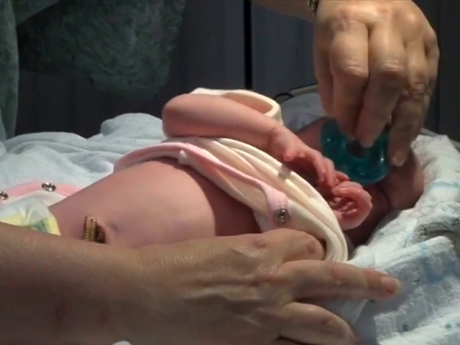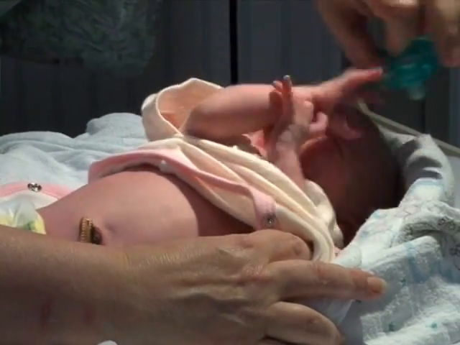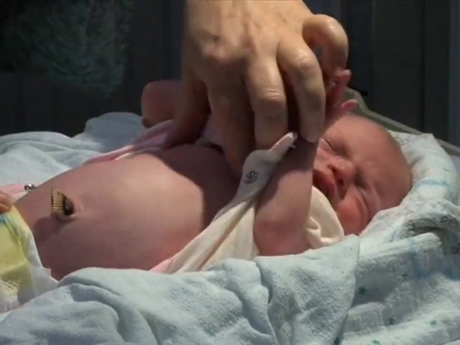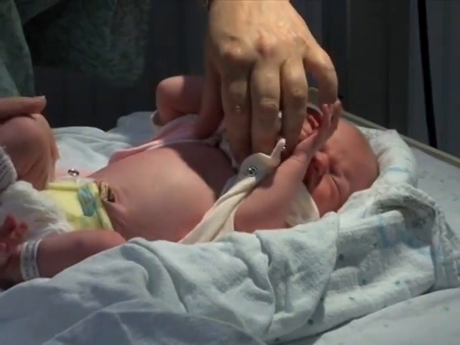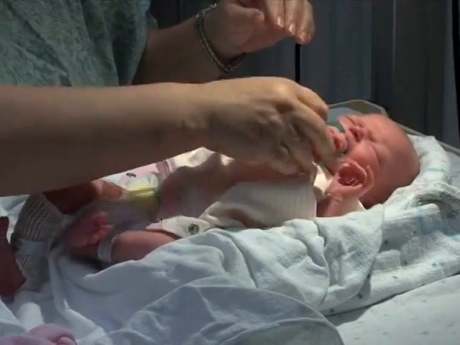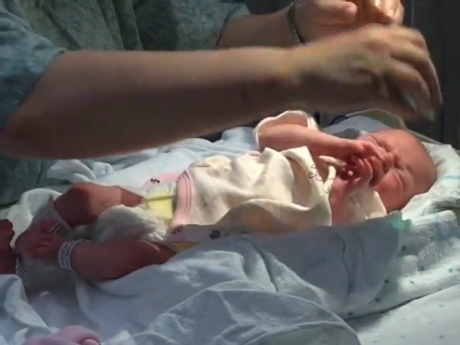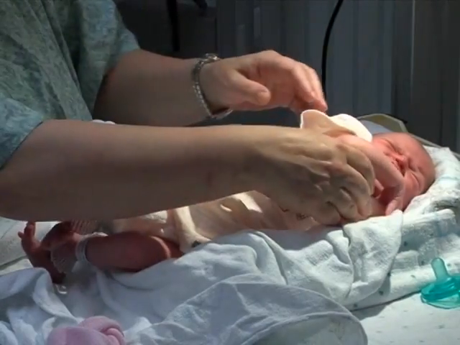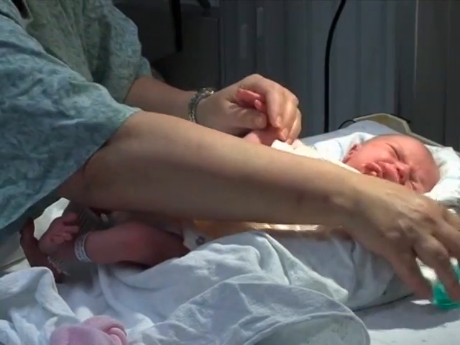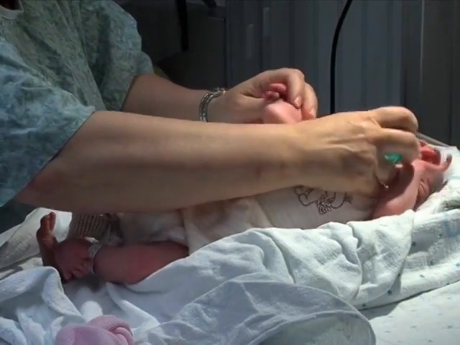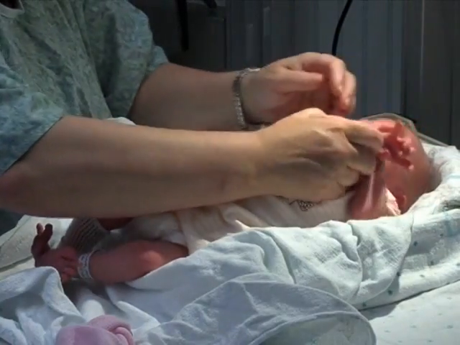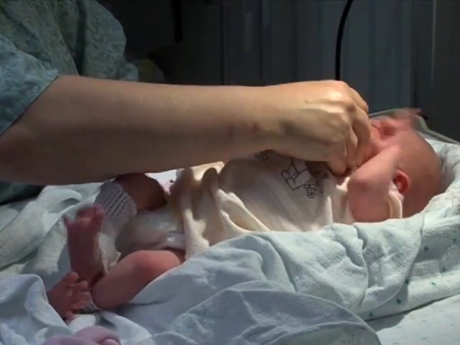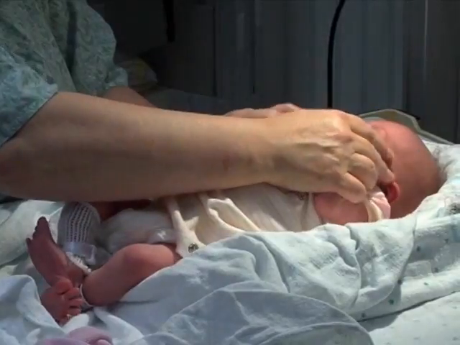Okay, so we're looking for mottling, and I don't see any mottling on her skin at all. And one of the things we want to take notice of is her ability to self-console. And she's been continuously crying on and off, and we'll talk a little bit more about that.